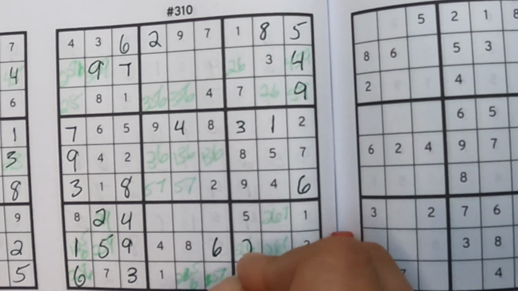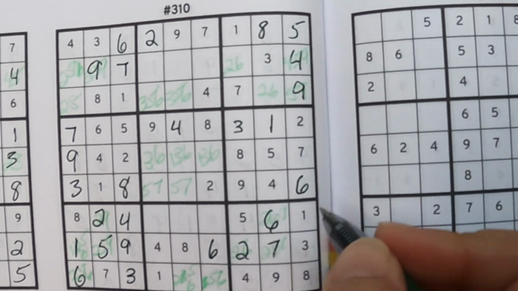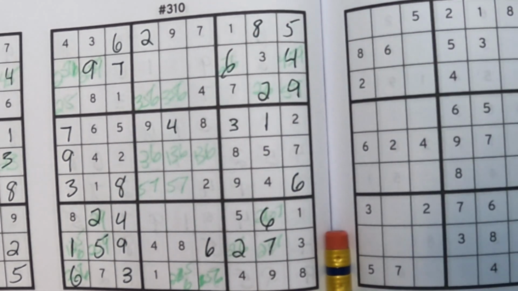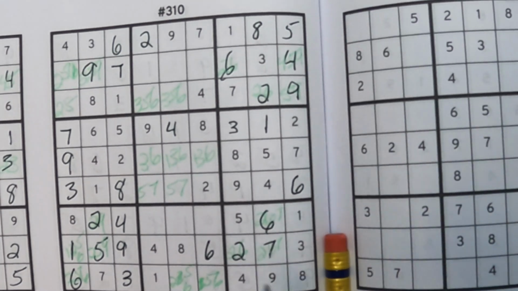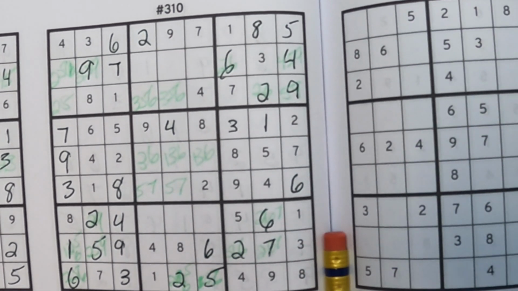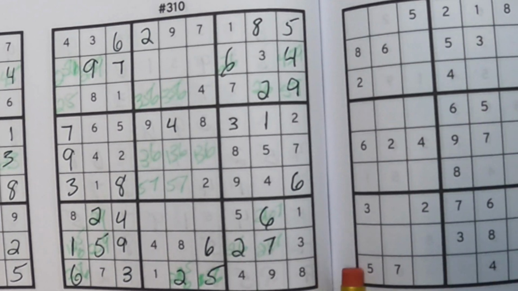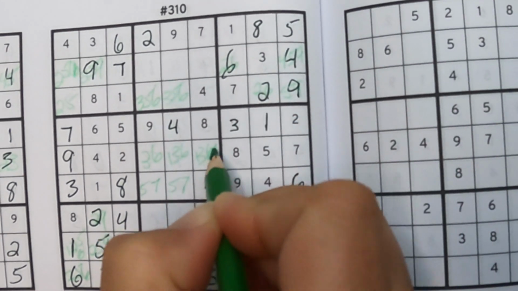That 6 makes this our 2, 7, 6, 2, 6. And that 6 makes this our 5, 2. We can get rid of this 6.